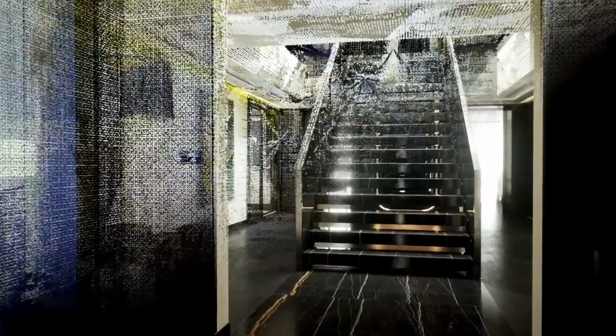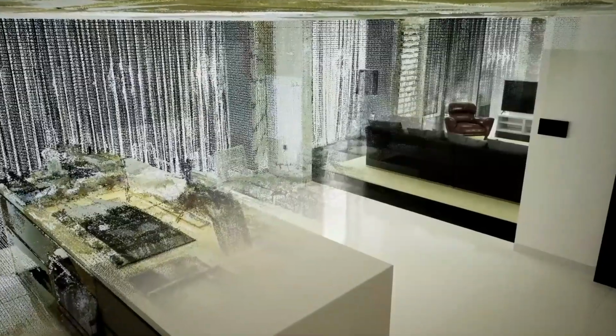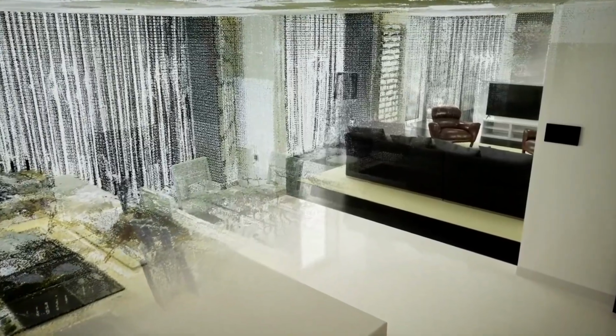So in the end, we contacted ClearAngle, who specialize in this kind of stuff. And they spent a whole day scanning the apartment with their LiDAR scanners. And they provided us with some of the best reference we've ever seen: a point cloud of the entirety of the apartment down to every little detail.